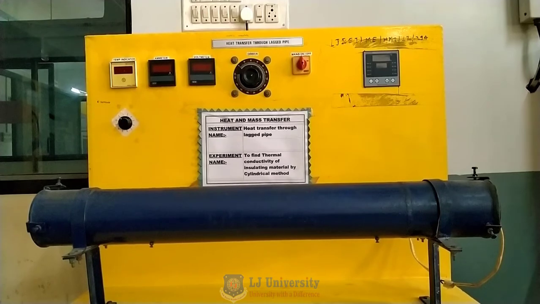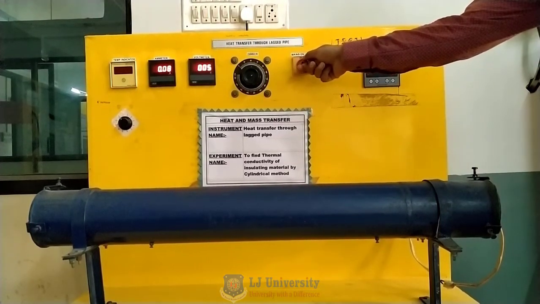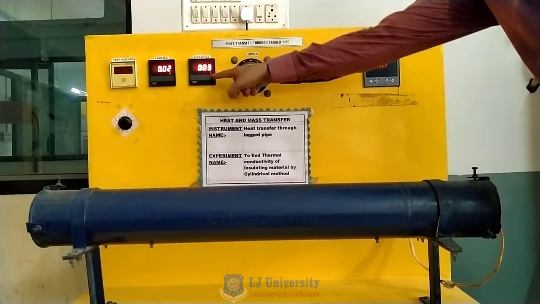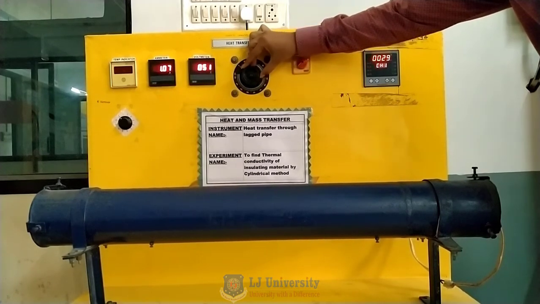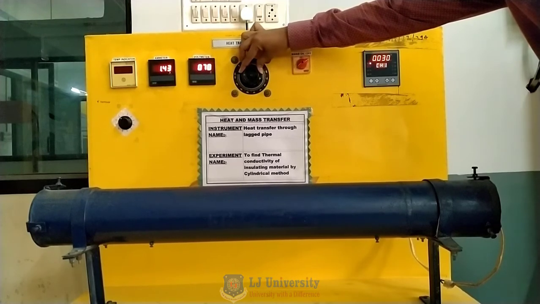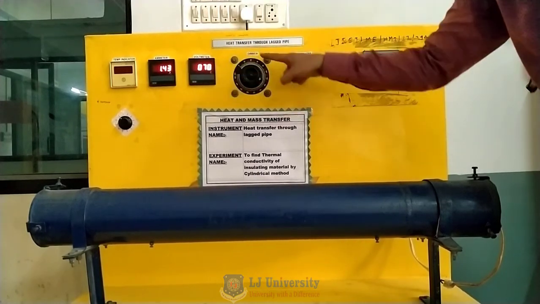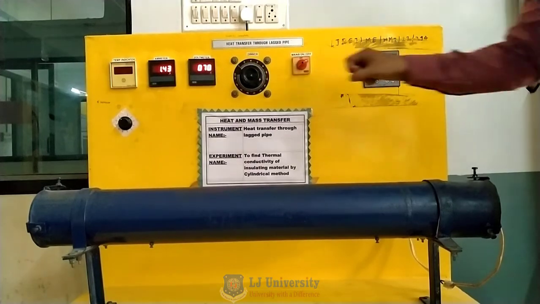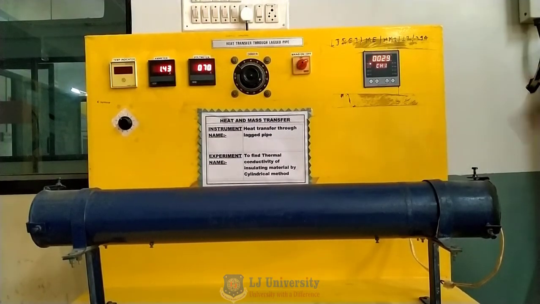Our first step is to start the setup by using the on-off switch. This is our voltmeter. This is the dimmer. By using the dimmer you can provide input voltage. Suppose I am setting the voltage value as 70. Here you can see that, according to the voltage, the current shown in the ammeter will flow from the heater which is inside the innermost cylinder.